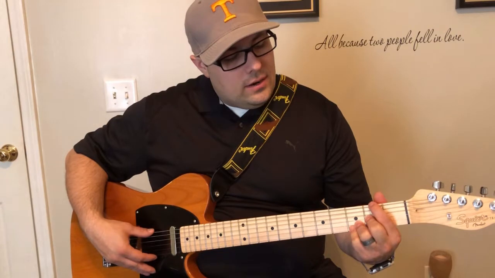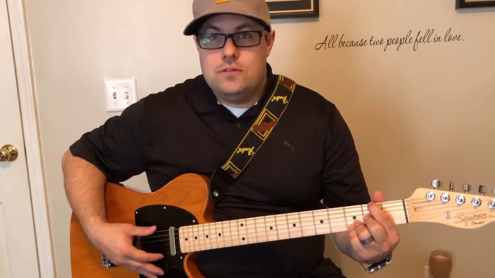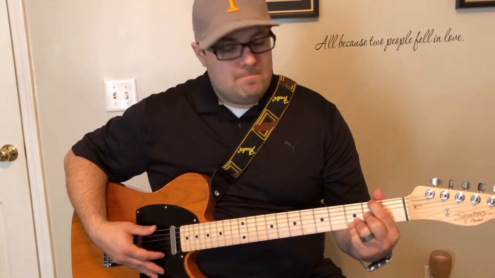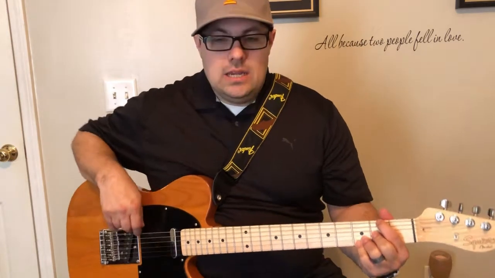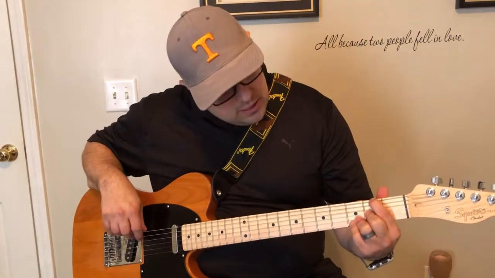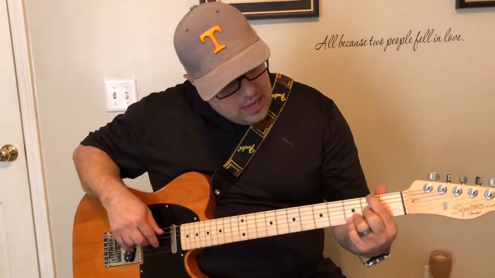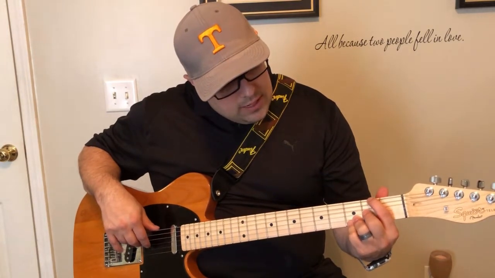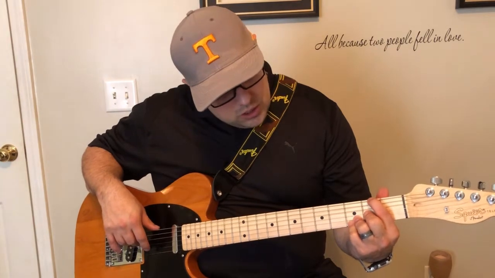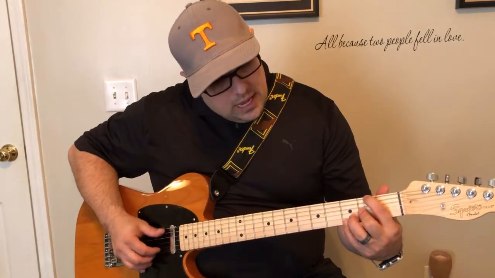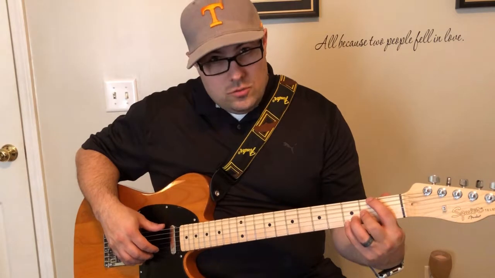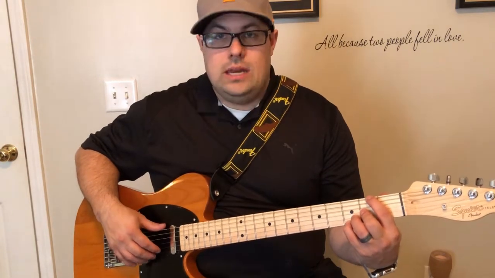Your pointer finger is on the F sharp, which is the second fret on your E string. You're going to skip 2 strings, the A and D, and nothing's going to be on there. And then your middle finger is going to be on the second fret on the G string. And then the last 2 are going to be the same as usual. They're on the 3rd fret of the B and E string.